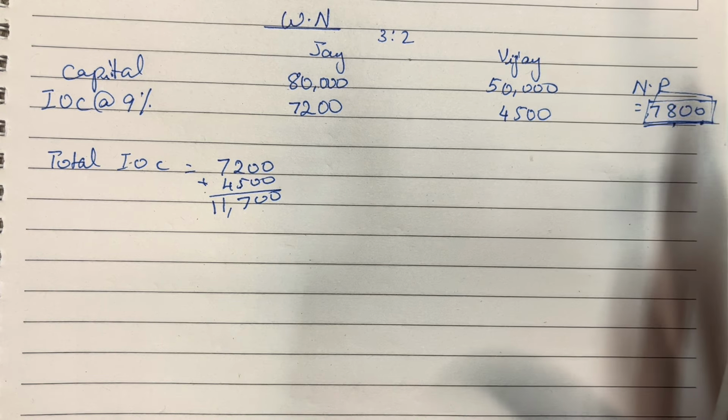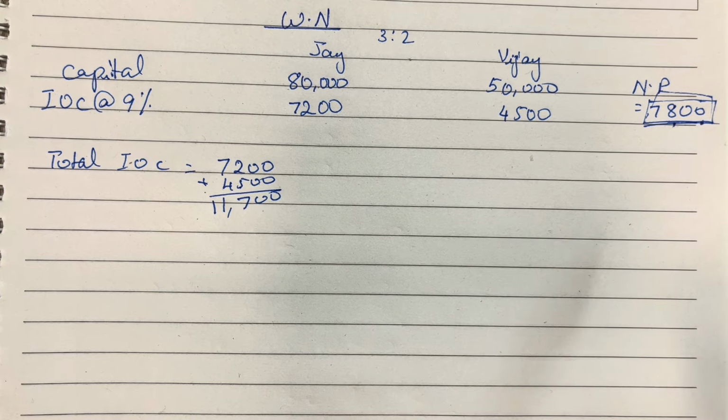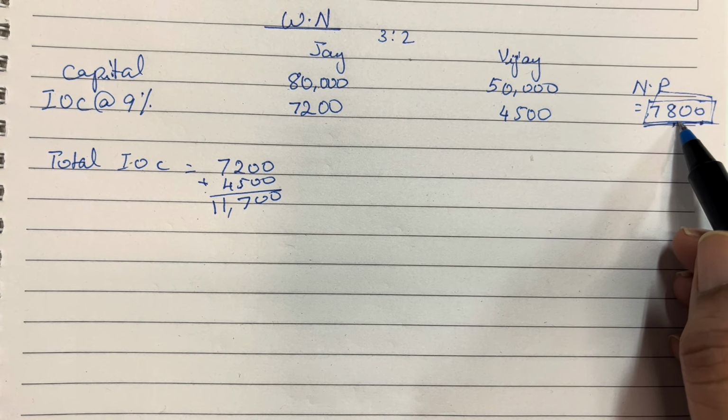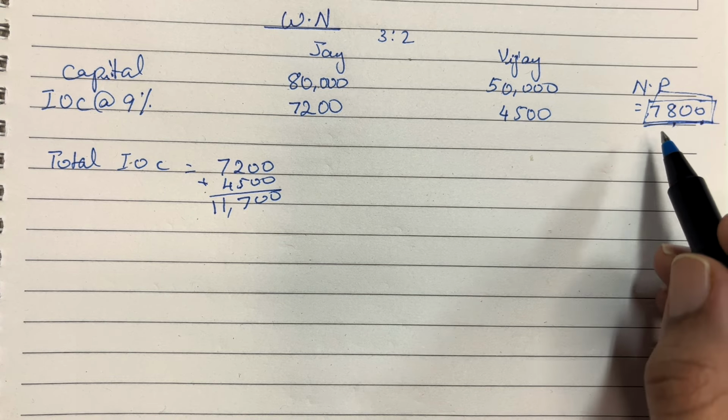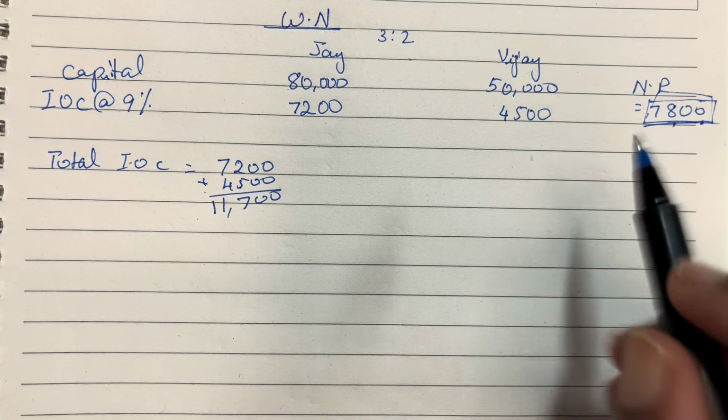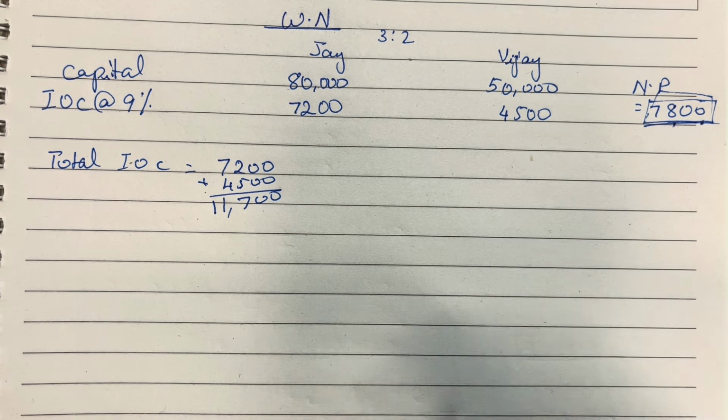They are not going to earn any profits during this year. Jay and Vijay are going to get this amount of 7,800, the net profit, in the form of interest on capital. Now the question is the ratio in which Jay and Vijay are going to get this profit of 7,800.